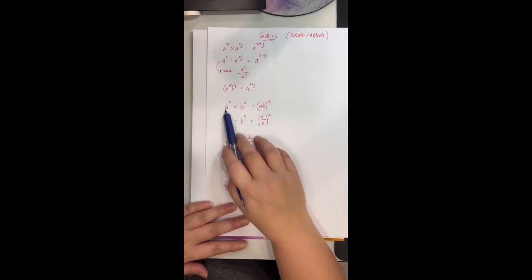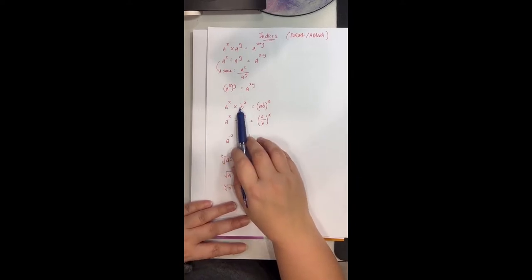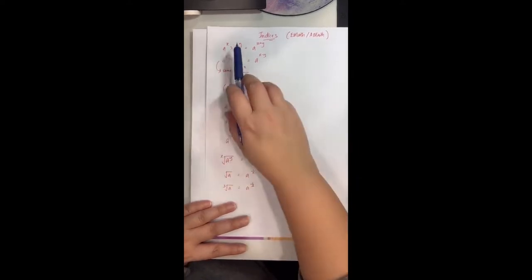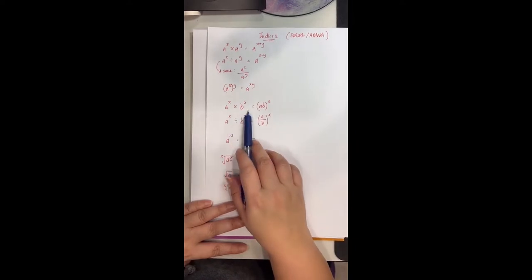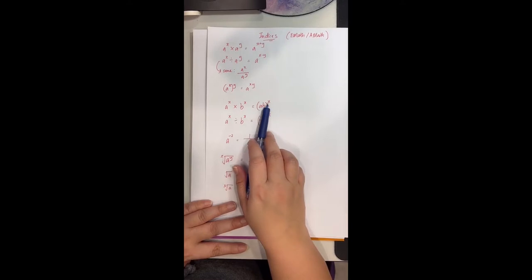So look at this. Okay, so you see this is multiply, but if you notice, this is different base. Just now the upper one, it is same base. Okay, same base multiply, you add the power. Look at this one. This one is different base but same power. So in this case, you rewrite it as AB to the power of X.